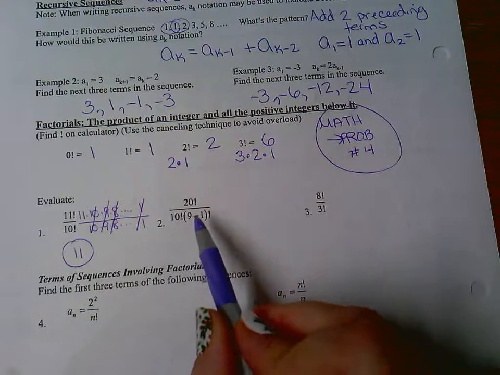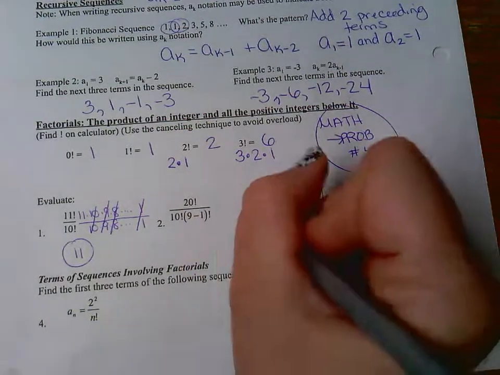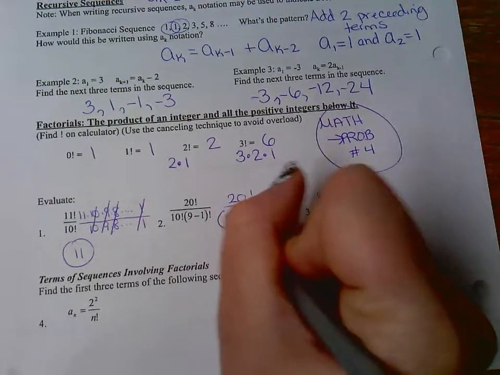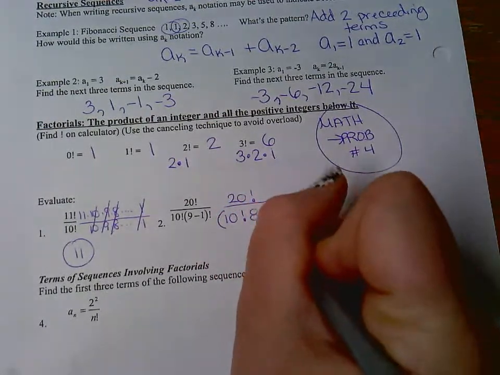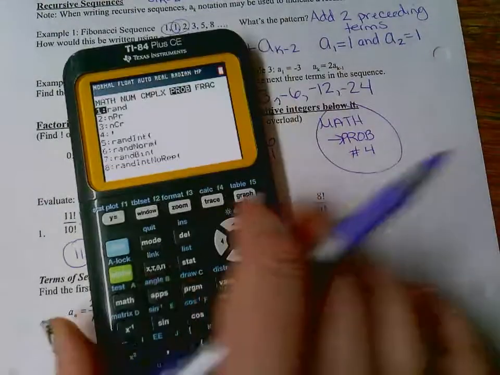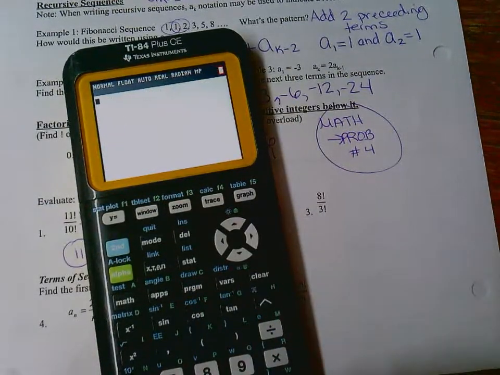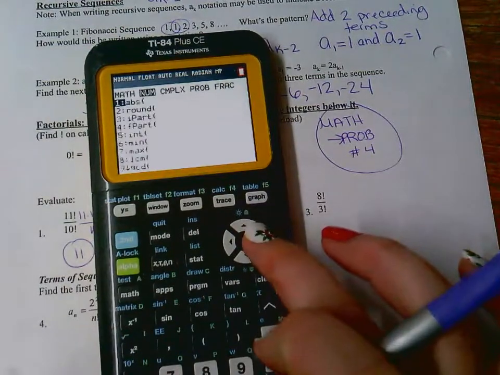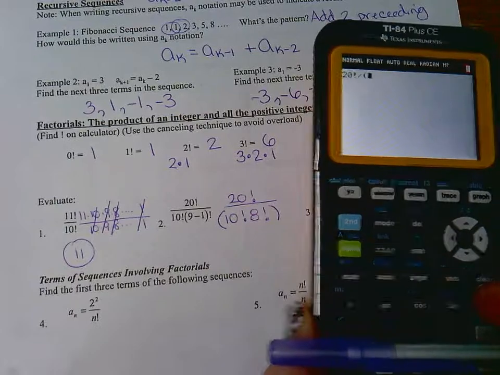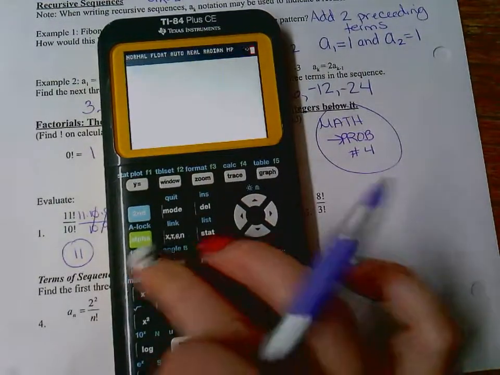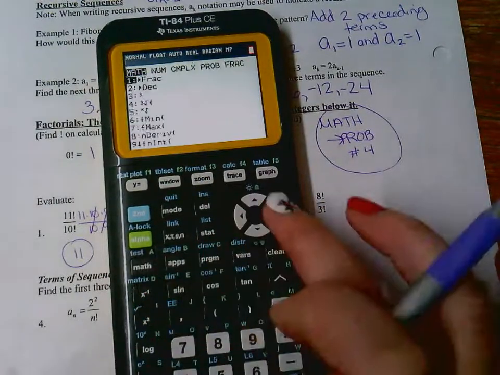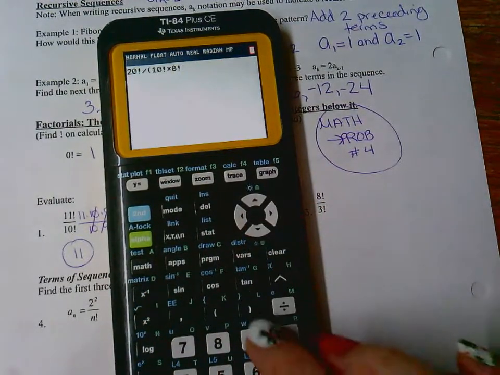Number 2, I am going to use a calculator. I'm going to take 20 factorial and divide by parentheses 10 factorial times 8 factorial, because 9 minus 1 is 8. 20 math, there we go, divided by, what am I doing? 10 factorial and probability times 8 factorial, close parentheses.